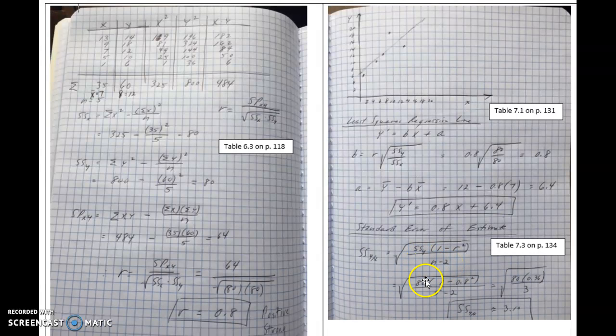Each of these values I am getting from everything I set up on this page. The sum of the squares of the y was 80. My r was 0.8. My sample size was 5. Take my time, plug those in. I'd recommend breaking these down one at a time. For example, you can see here that the 1 minus 0.8 squared, I did separately and got 0.36. Then get a value here and take the square root. That gives us what is called the standard error of estimate, which in this case is approximately 3.10.